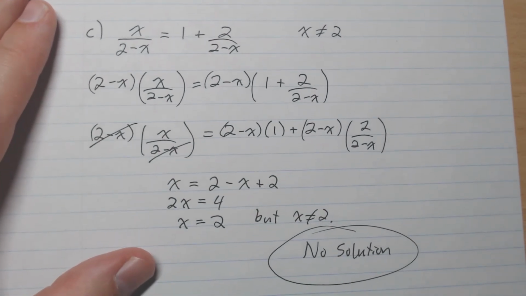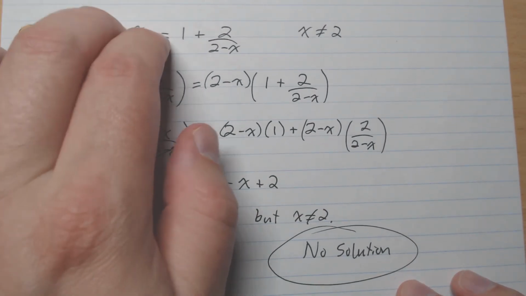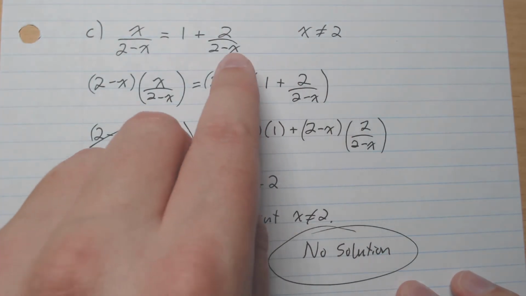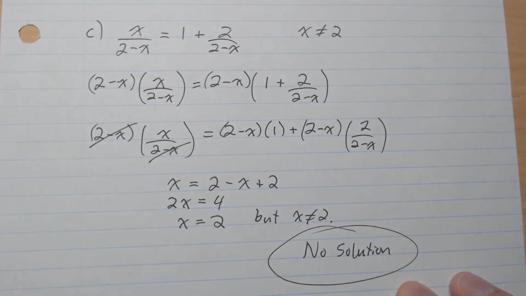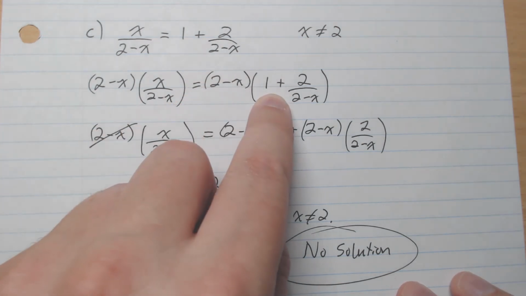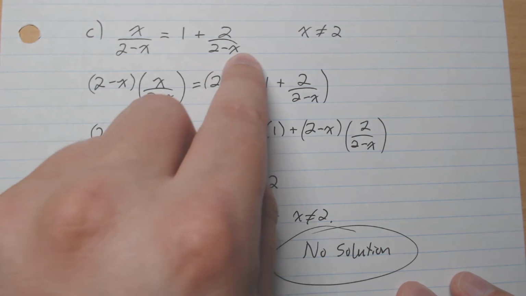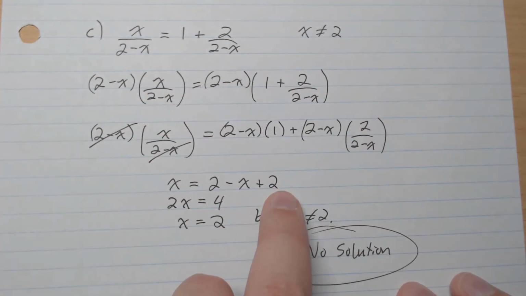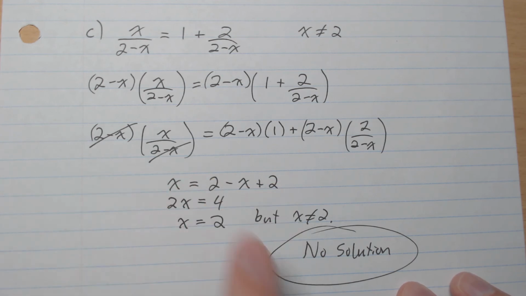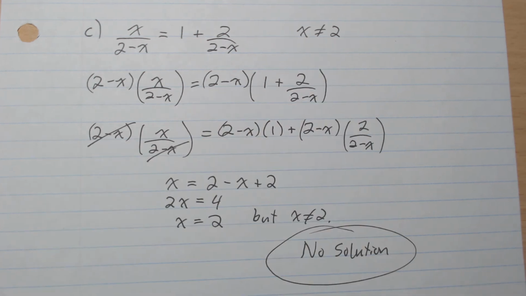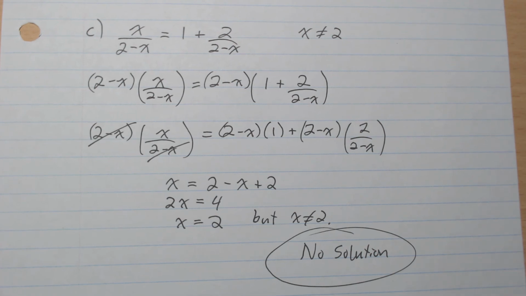Okay, C. We're going to go times 2 minus x to both sides. Notice that a solution cannot be 2 because if you plug it in, you would get 0 in the denominator. So this cancels out. What's left is x. 2 minus x remains, and 2 minus x times here. These cancel out. What's left is 2. x is on one side, numbers on the other side. So 2x equals 4, x equals 2. But we cannot have x equals 2 as a solution. Therefore, there is no solution to this rational equation.